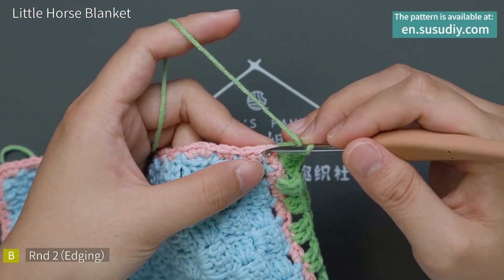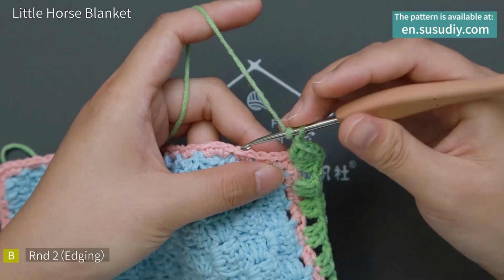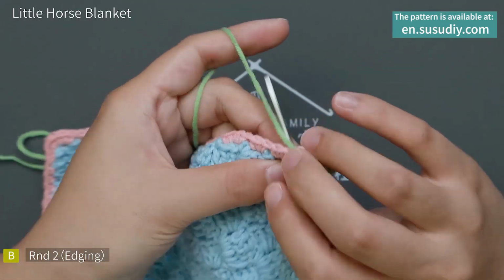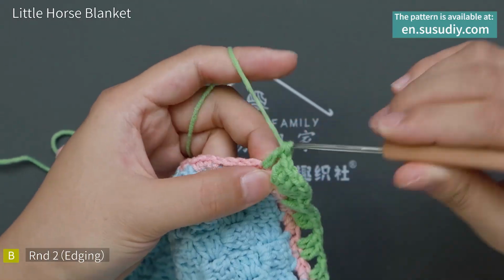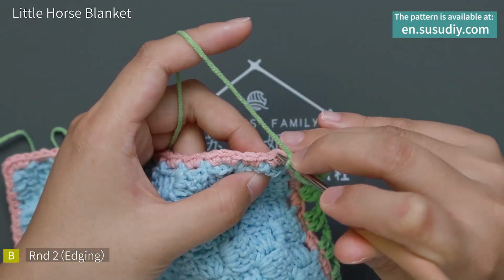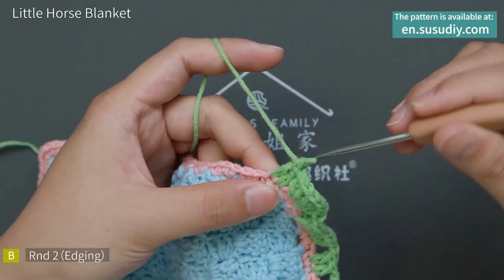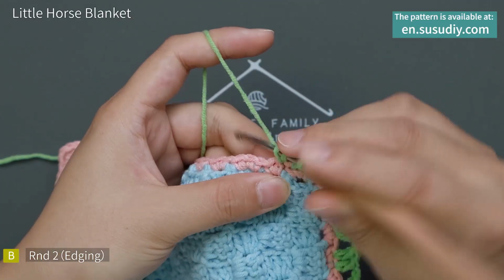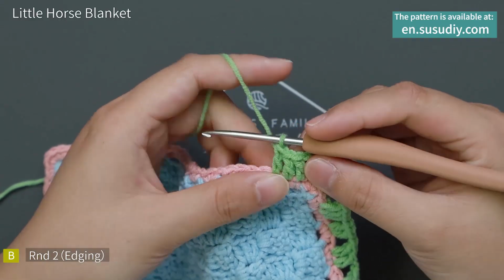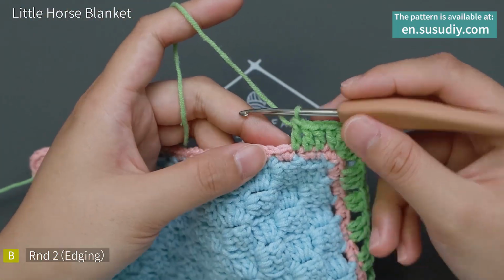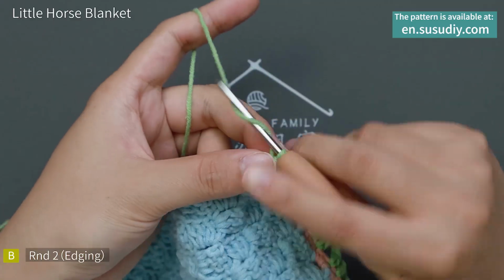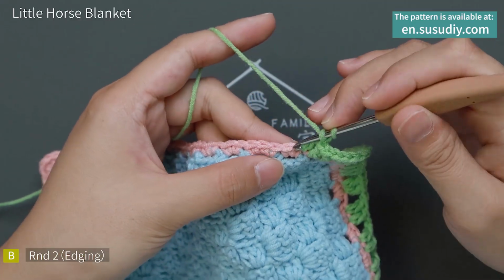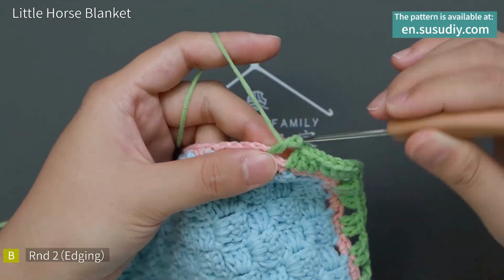Skip 1 stitch. Work 3 double crochets in the left stitch, one by one. Then follow the pattern, chain 1 as a bridge. Skip 1 stitch, work 2 double crochets.